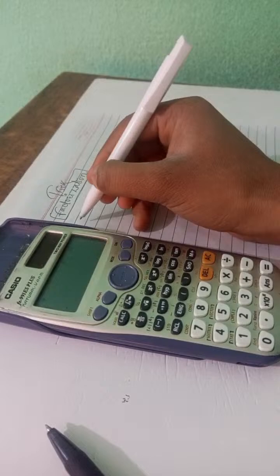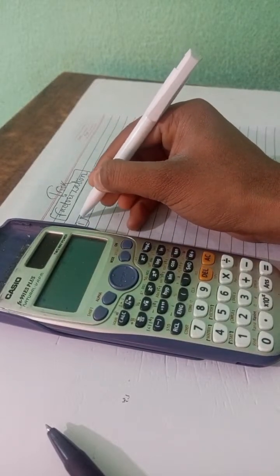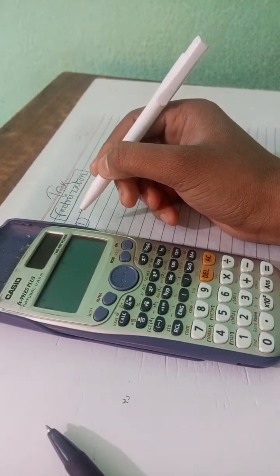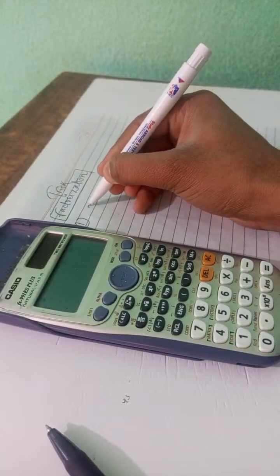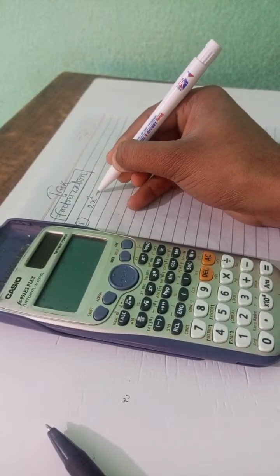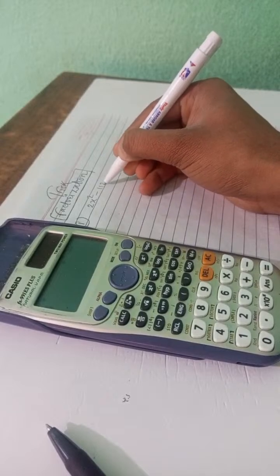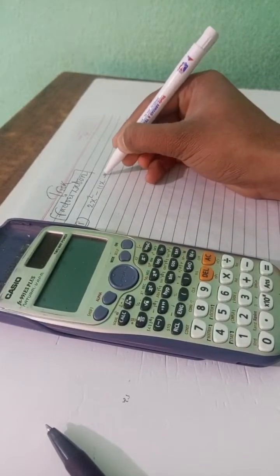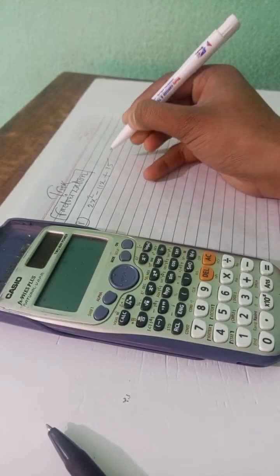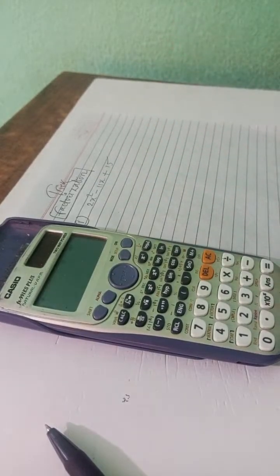Suppose I will give you one question. You have to use the calculator method, very easy tips and tricks. This is the question to solve by using the calculator.